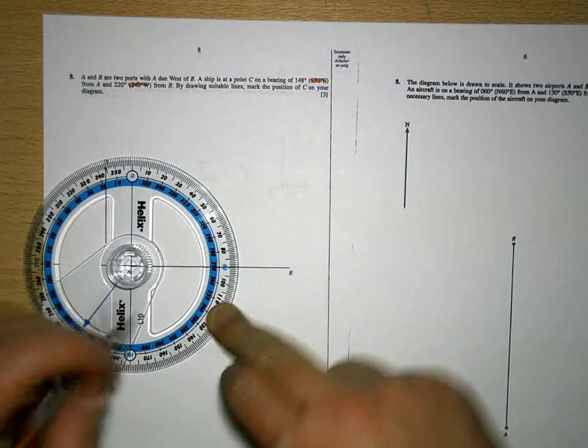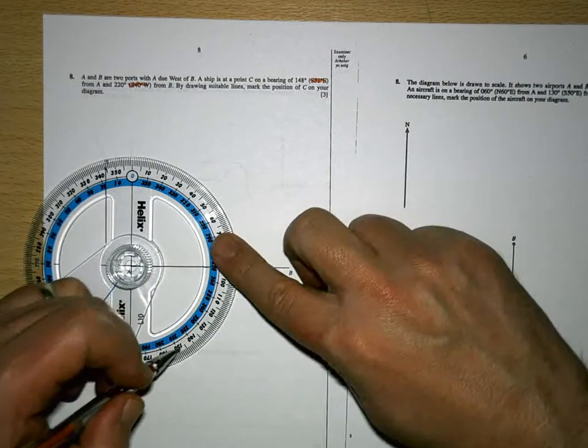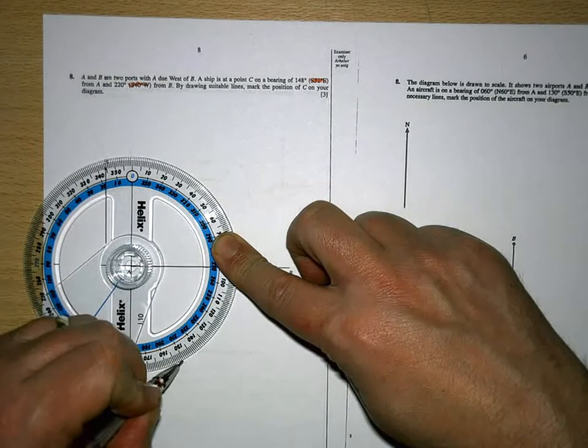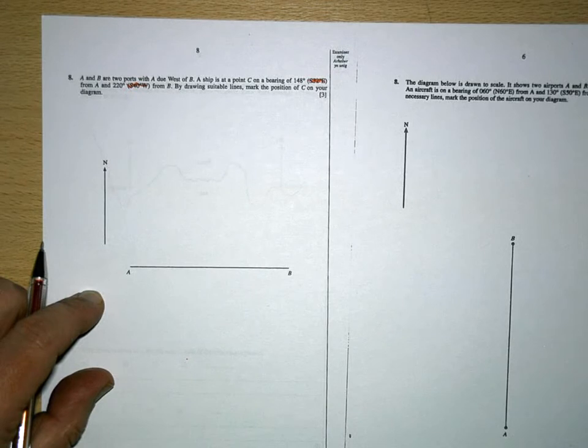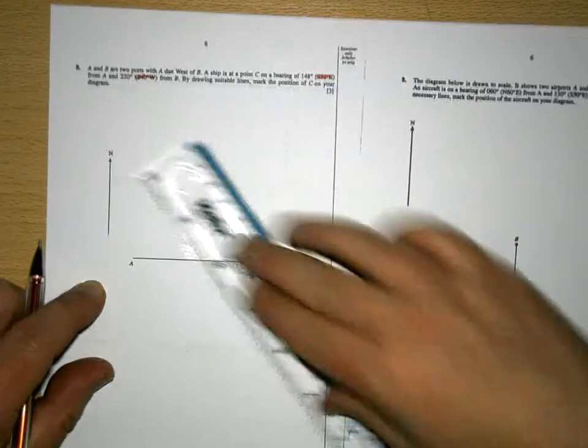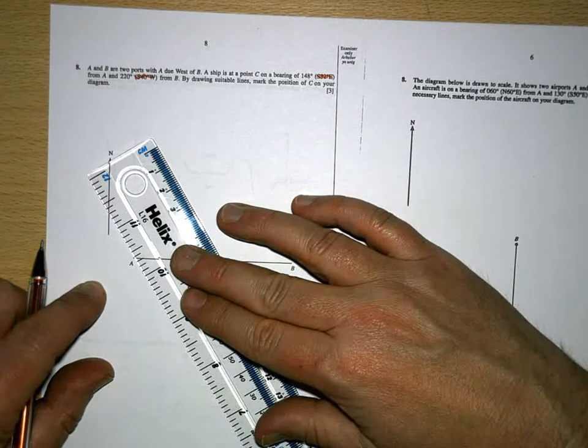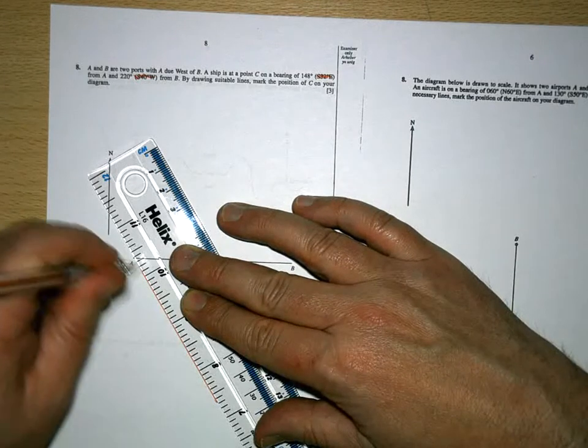So we're going to measure down around to here. 148 is there. So we know that this ship is somewhere along this line. Draw the line in.